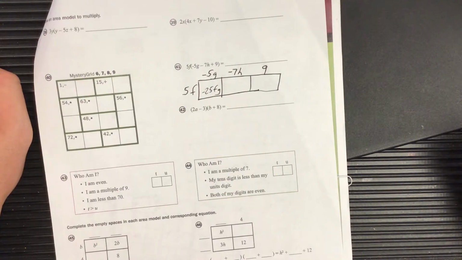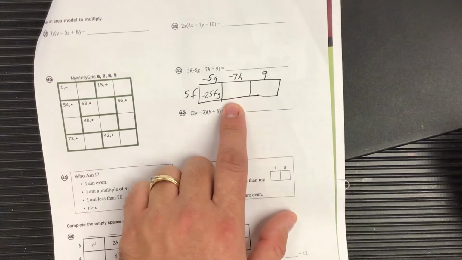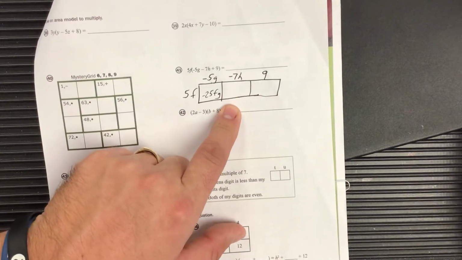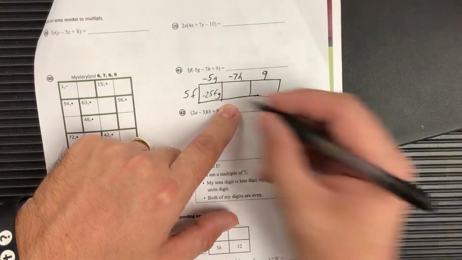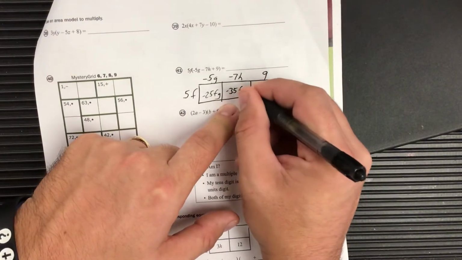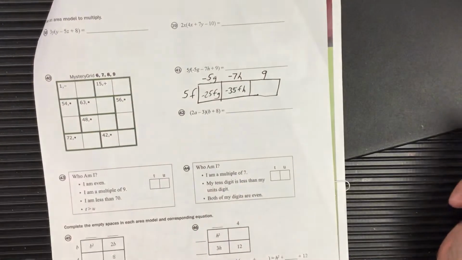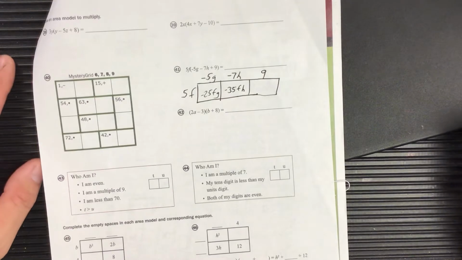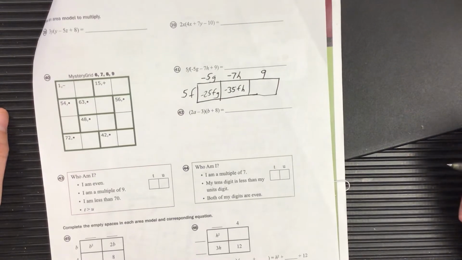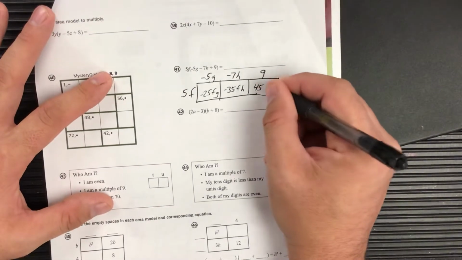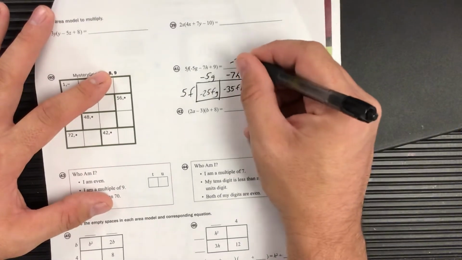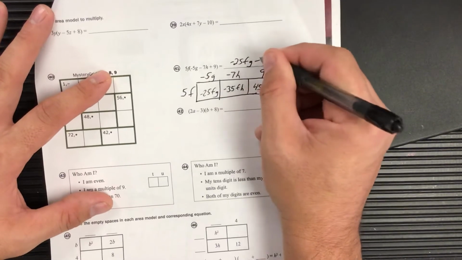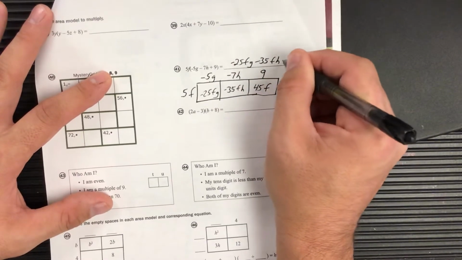That would be 35H, negative 35FH. 5F times 9 is 45F. Now I'm just going to write those out. There's nothing you can combine there. No like terms.